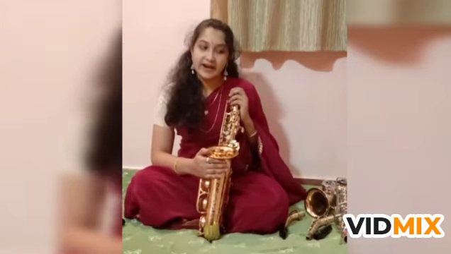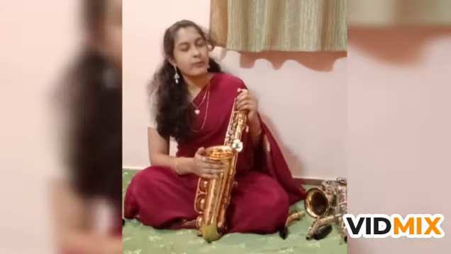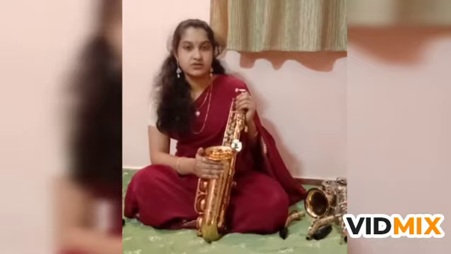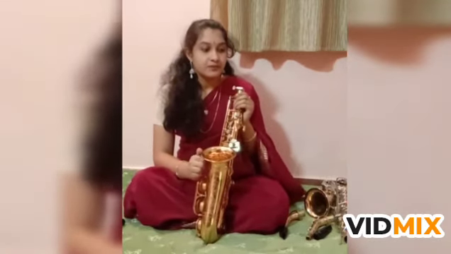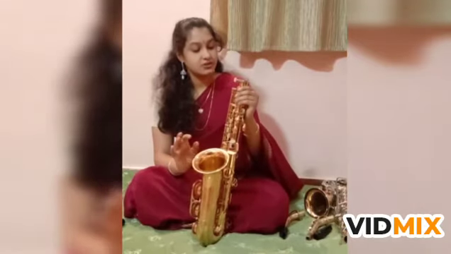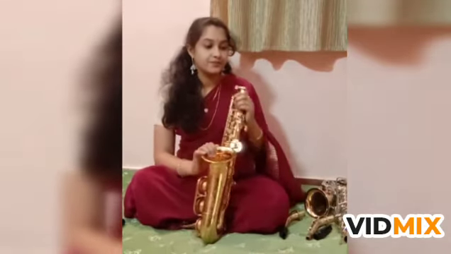The material used, as I said, is brass, which is an alloy of copper and zinc. The main objective behind the invention of this instrument was that he wanted to invent an instrument which could sound both like flute and clarinet. And thus saxophone is a mixture of these two instruments.